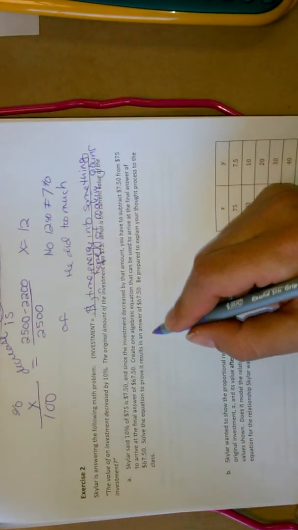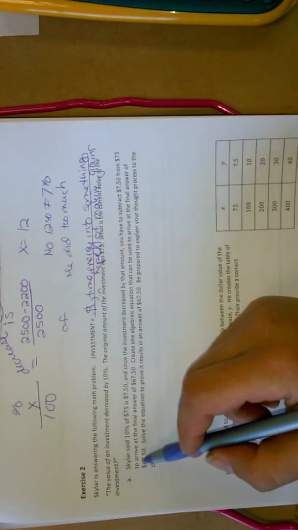All right, so I want you to read through this next problem and figure out what the x is. I'm not going to read this one to you. So when you're ready, unpause the video, figure out what x is.